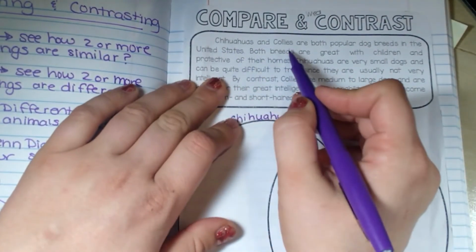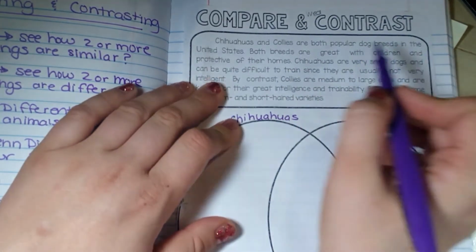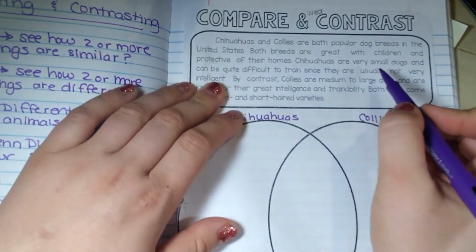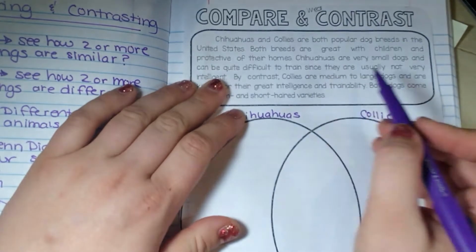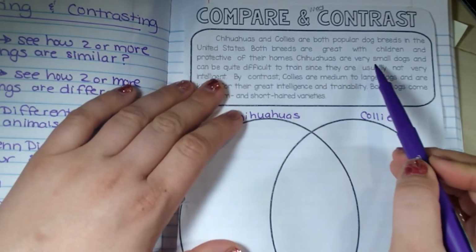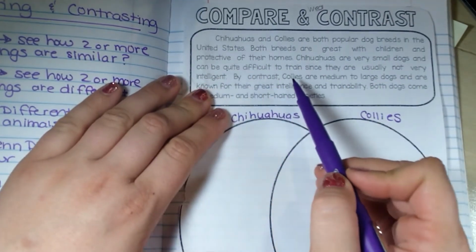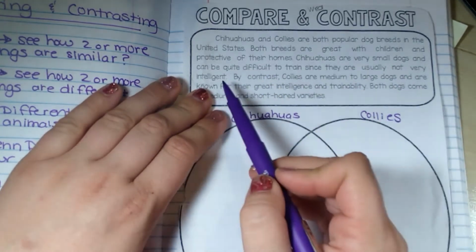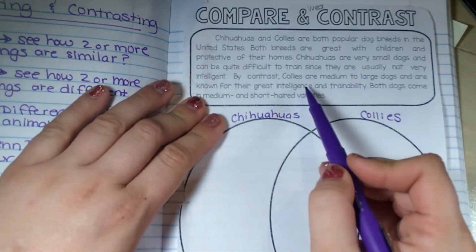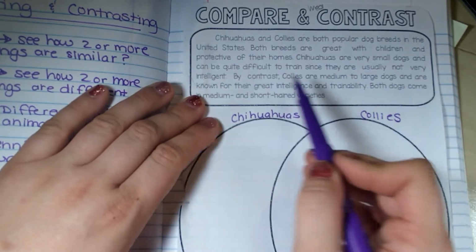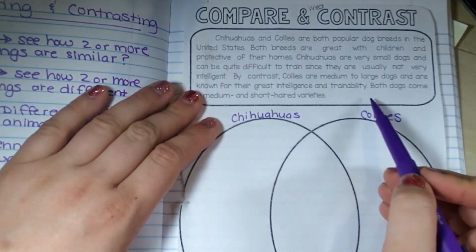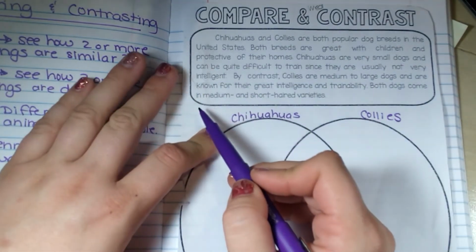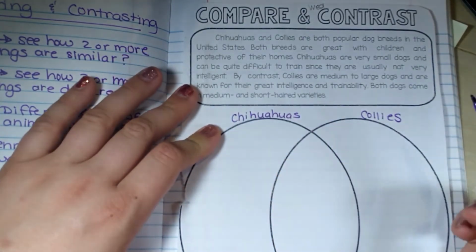Chihuahuas and Collies are both popular dog breeds in the United States. Both breeds are great with children and protective of their homes. Chihuahuas are very small dogs and can be quite difficult to train since they are usually not very intelligent. By contrast, Collies are medium to large dogs and are known for their great intelligence and trainability. Both dogs can come in medium and short-haired varieties.